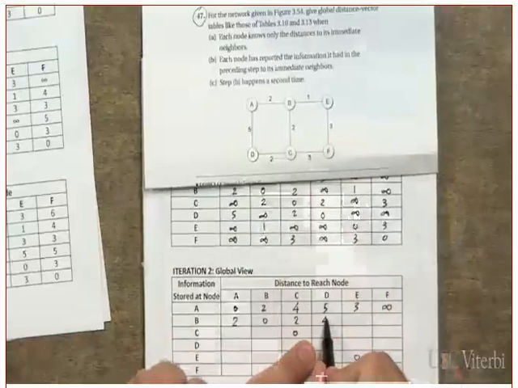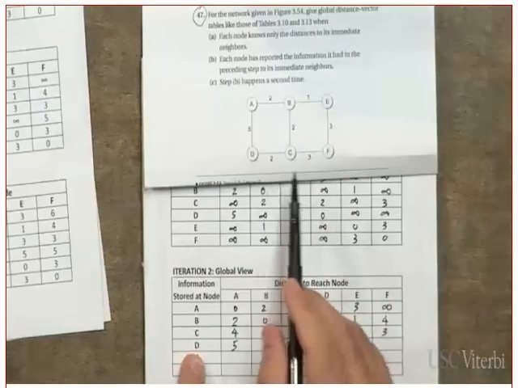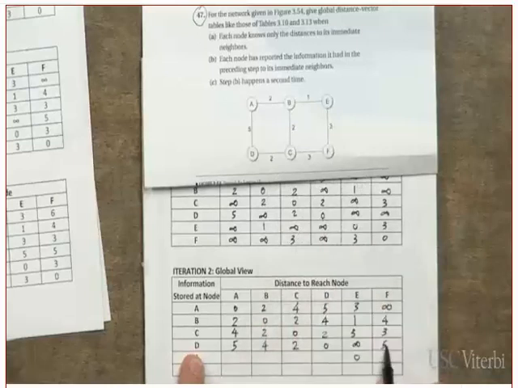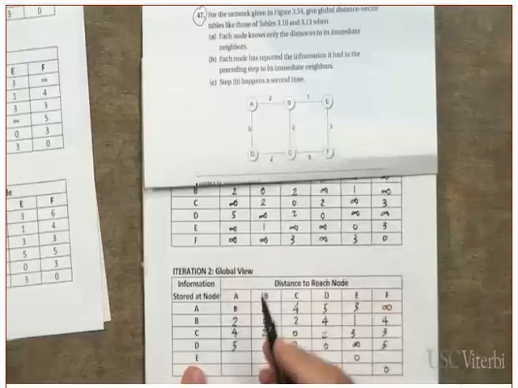E to F. We could go from here too, but F to A. Sorry, F to A. So what's the 2 or 4 plus 3? So it's 6. F to B, 4 versus 5, right? 4. C, 3. F to D, 5 and F to E, 3.